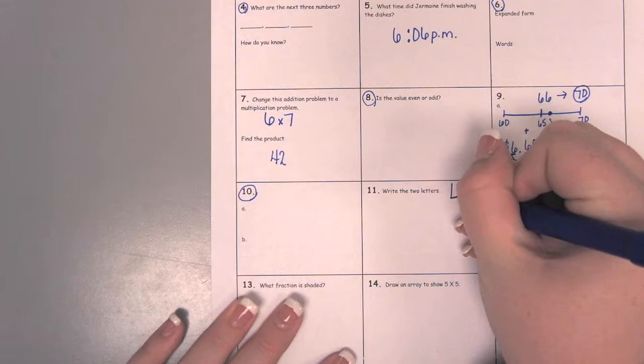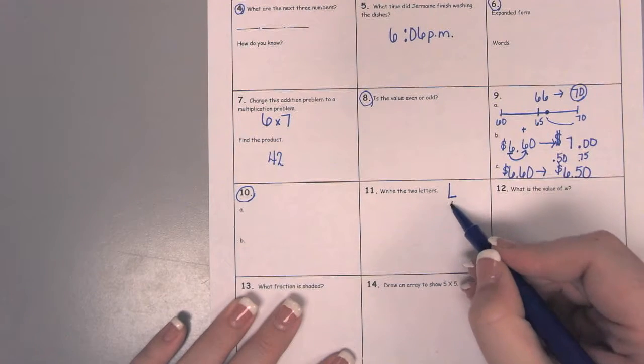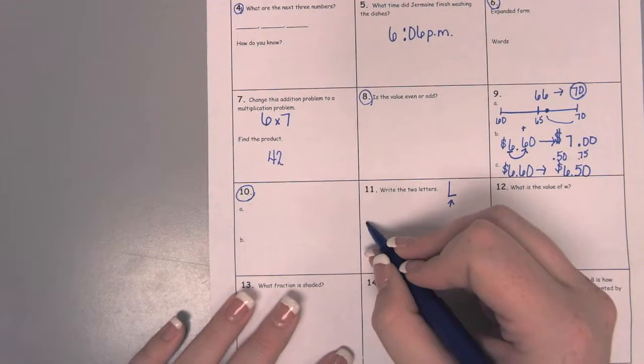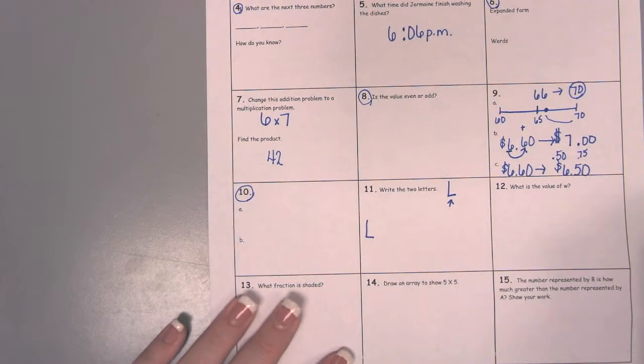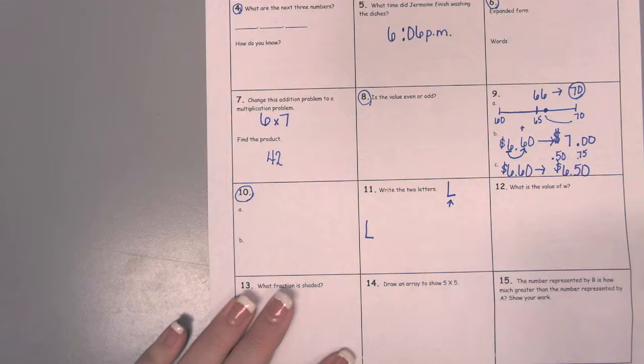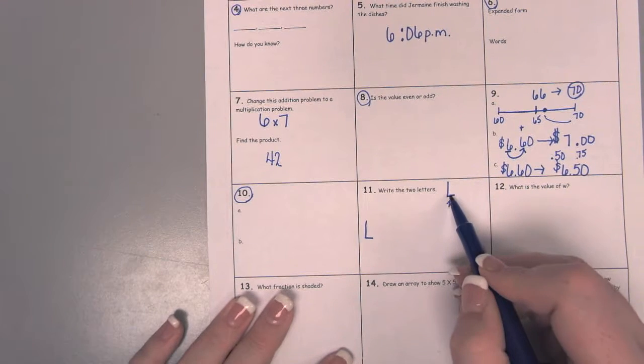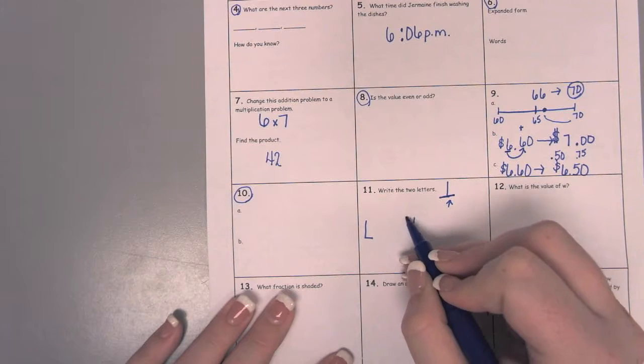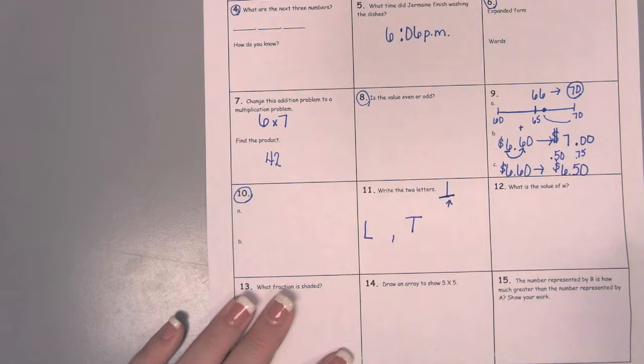Remember, perpendicular is like this, and I can already tell this looks like a letter in the alphabet. The letter is L. All right. And if we made this line just a little bit longer, it would be a T. So the 2 letters are L and T.